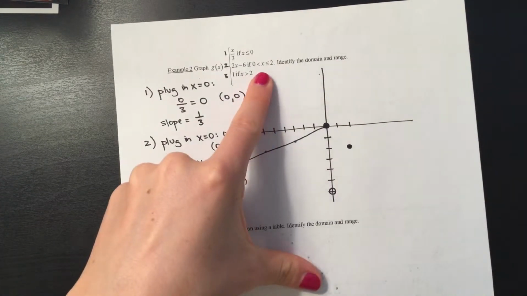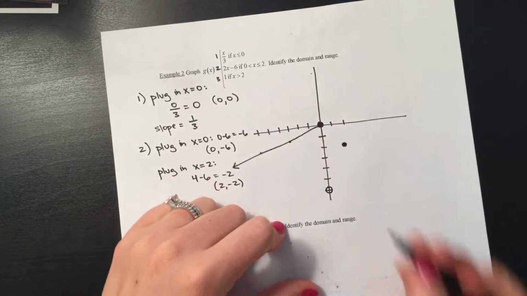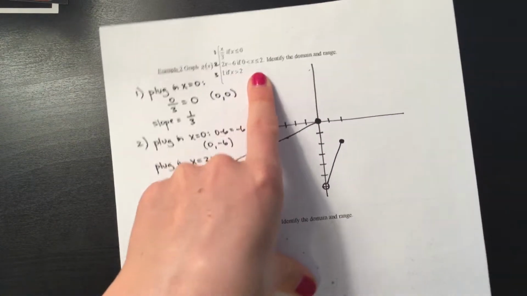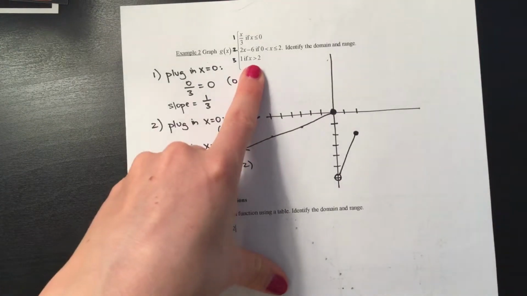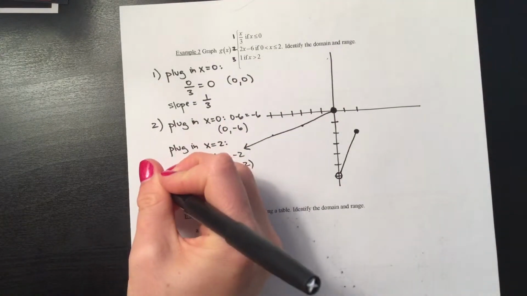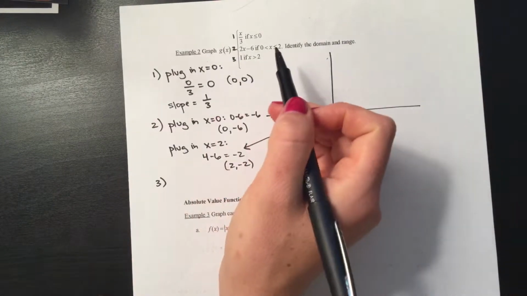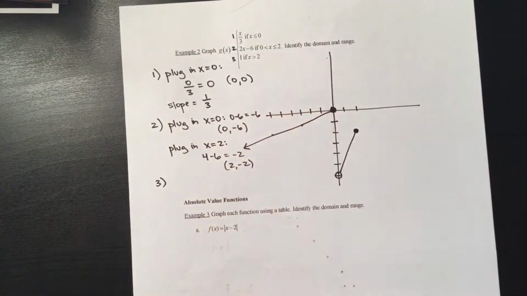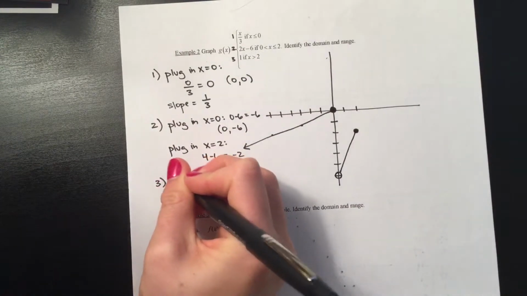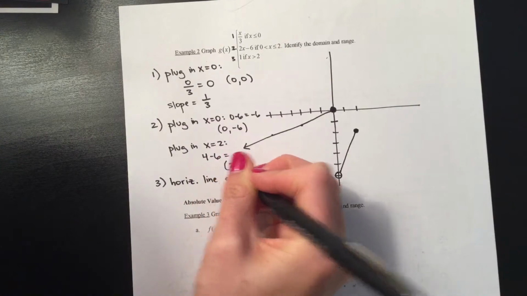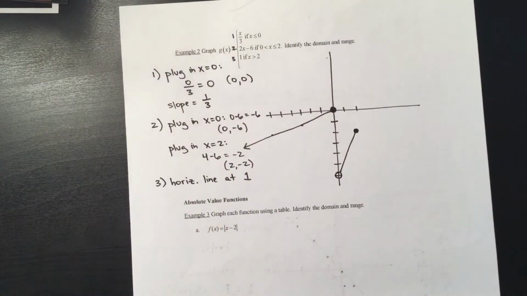Now 3-piece inequality means it's just connected between those 2 points. So we just connect the dots, and that's it for a 3-piece inequality. And then we have our last piece that goes to the right from 2. This is just 1. There's no x in there at all. If it's just a number like that, then it's going to be a horizontal line. Okay, so horizontal line at 1.